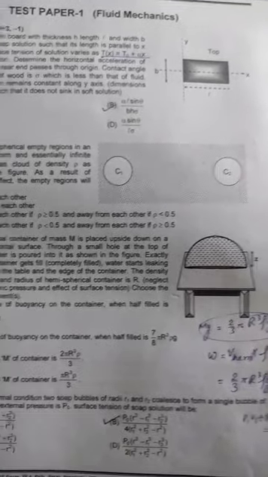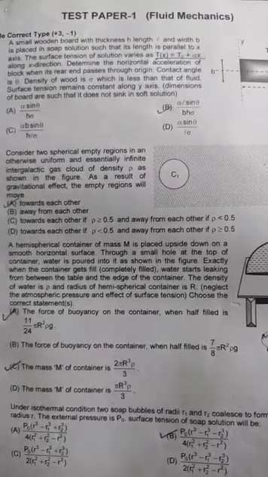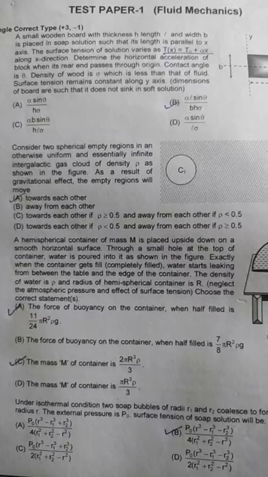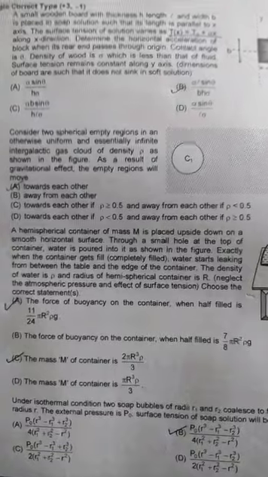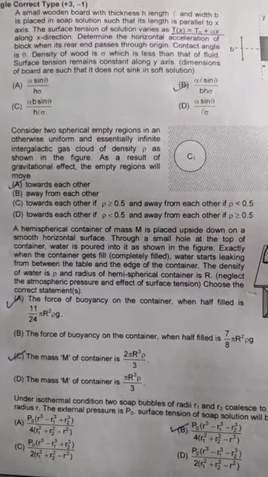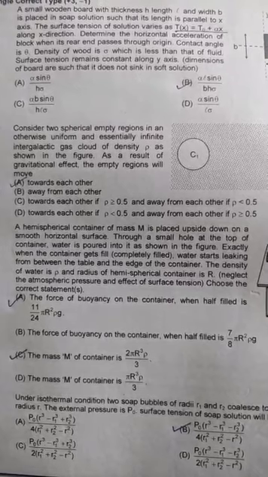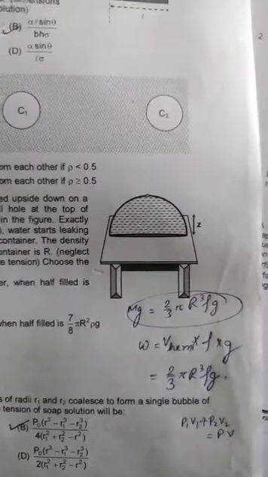Now, as far as question number 3 is concerned, it is given a hemispherical container and a small hole at the top of the container. Water is poured into it. Exactly when the container gets filled, water starts leaking between the table and the edge of the container. The density of water is given as rho, the radius is given as r. So we have to find the correct statements. This is the particular diagram of this. Here this equation we will use and we will get the required options A and C.